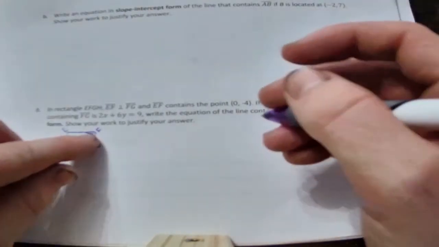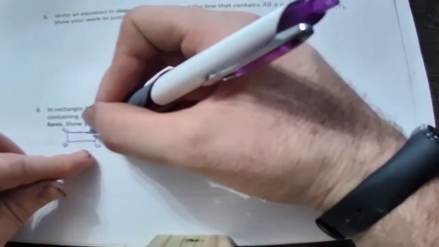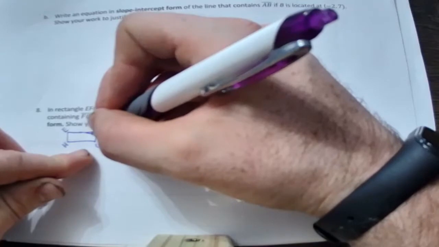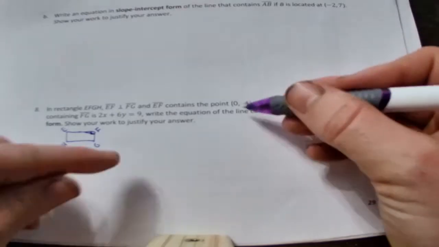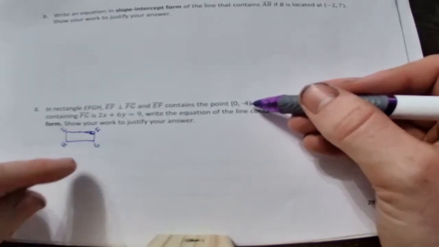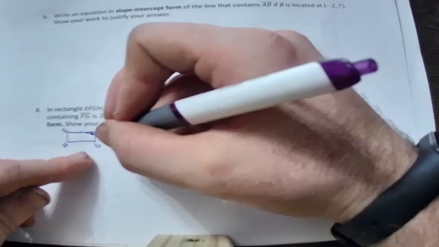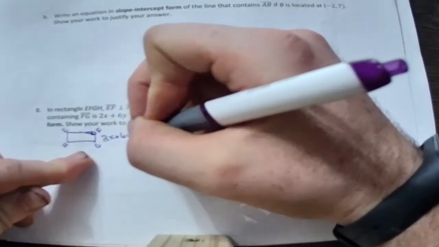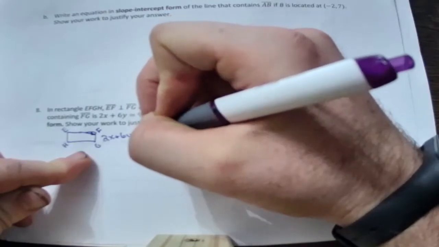So in this problem, you have that EF is supposed to be perpendicular to FG. So perpendicular has to have a right angle. So that means that this angle right here is the angle we're looking at. They gave us a point for EF. FG has the equation of 2x plus 6y equals 9.